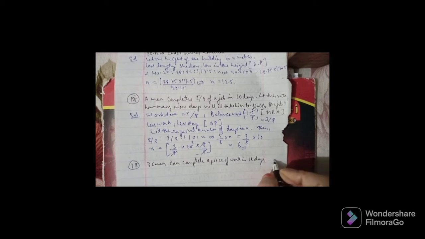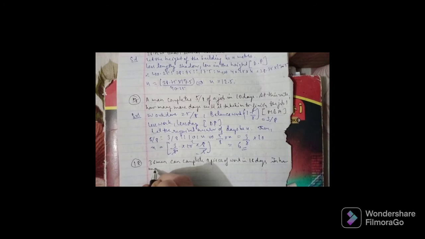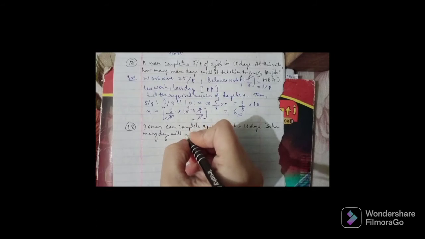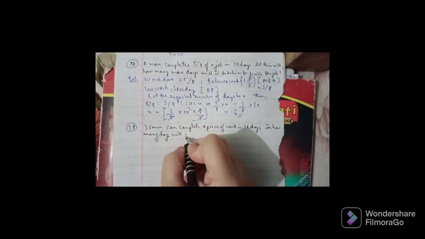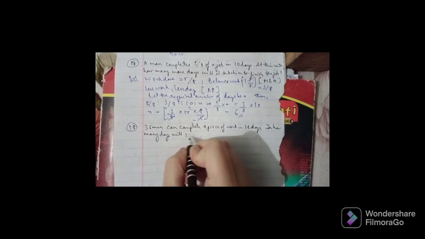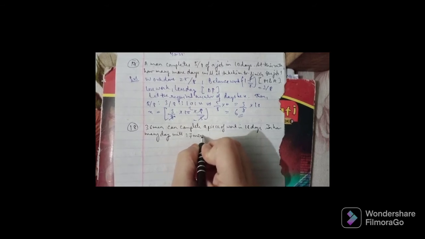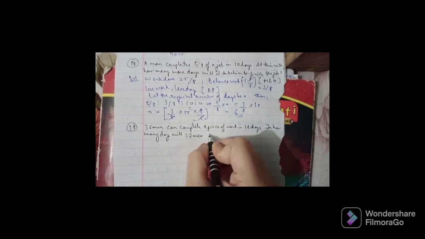In how many days will 27 men complete the same work?